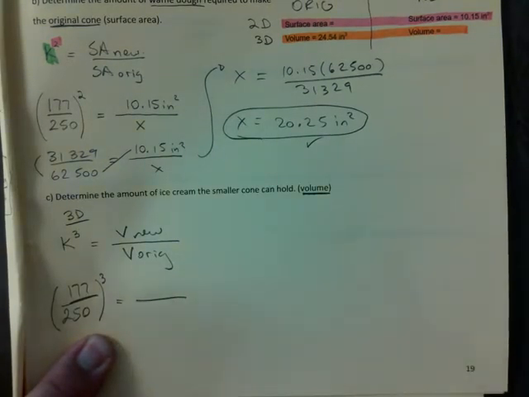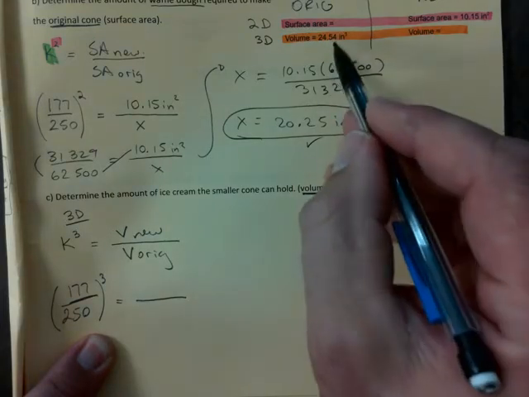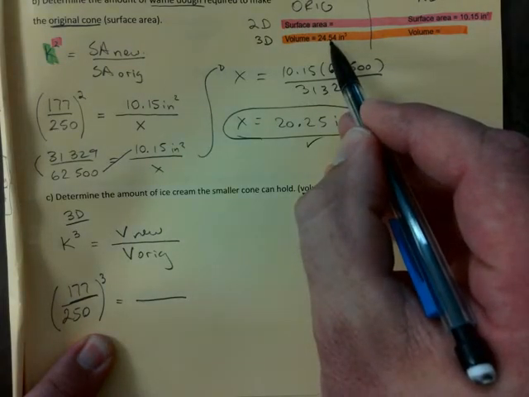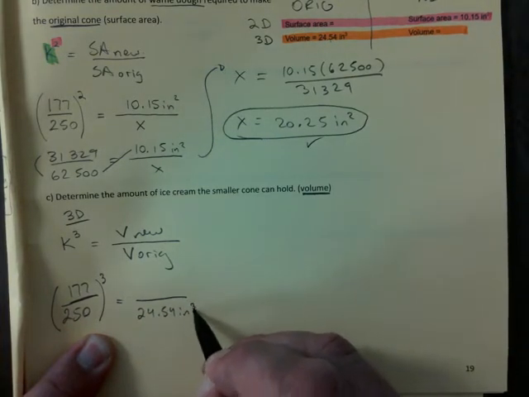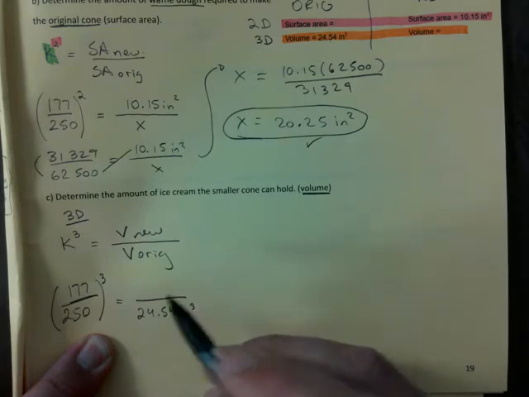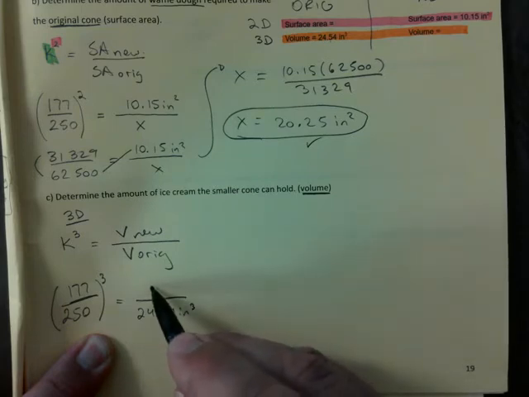What do I know in this case? The volume of the original, right? Yeah. 2454 cubic inches. And this is, let's call this Y.